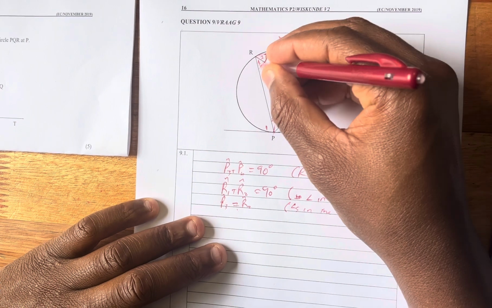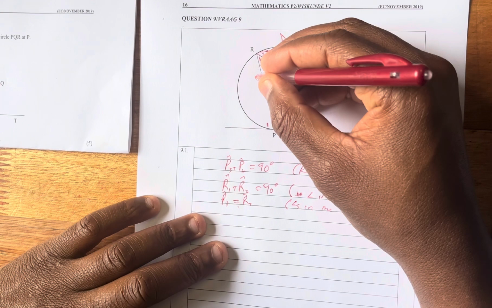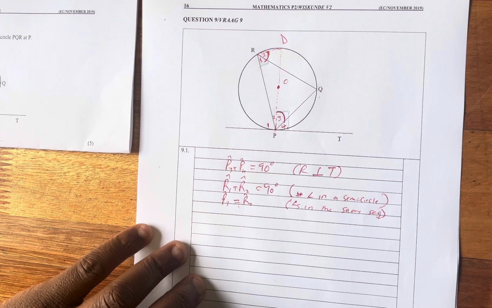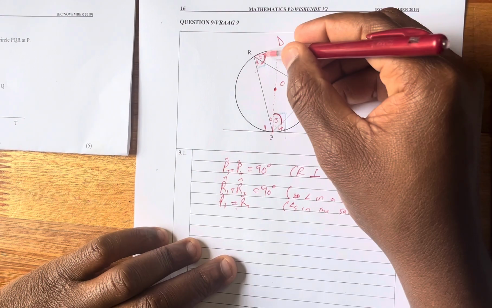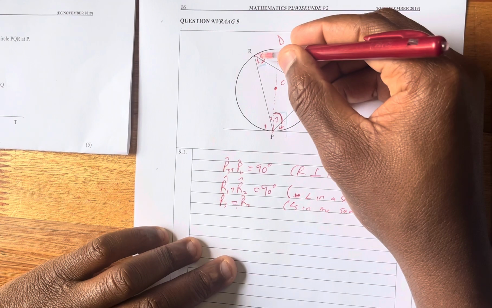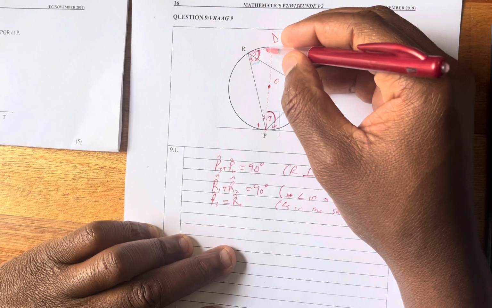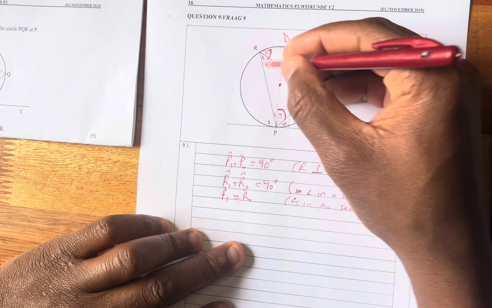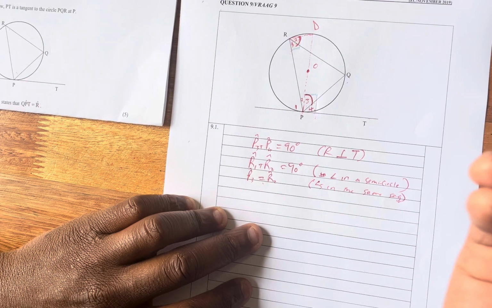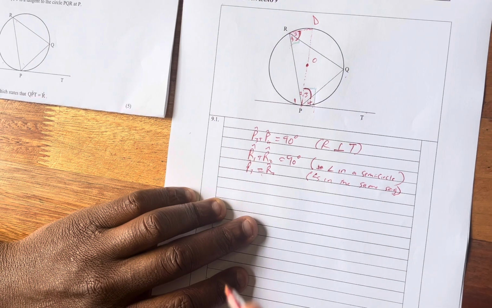Okay, so now you can come here and conclude that P4 is equal to R1. But before we do the conclusion, you can try to prove it, because if this is 90 and this is 90, once R2 is equal to P3, it means that automatically R1 will be equal to P4. But you can just prove it using workings, okay?